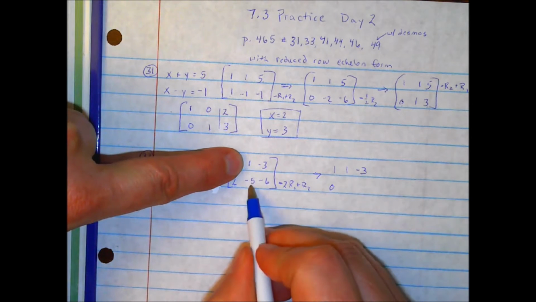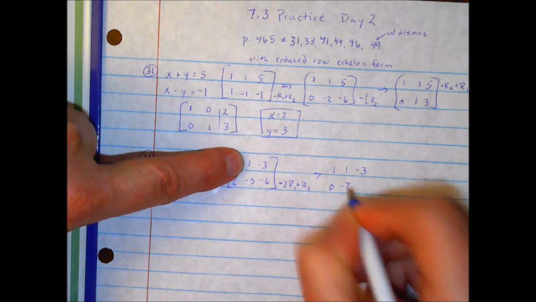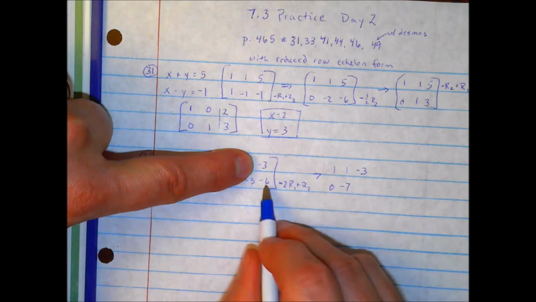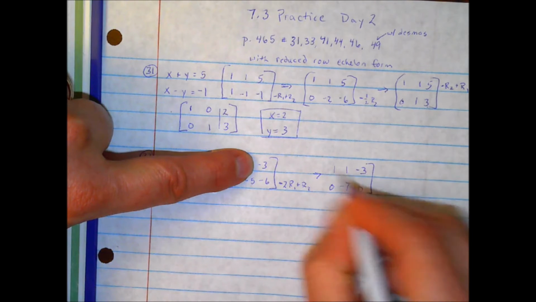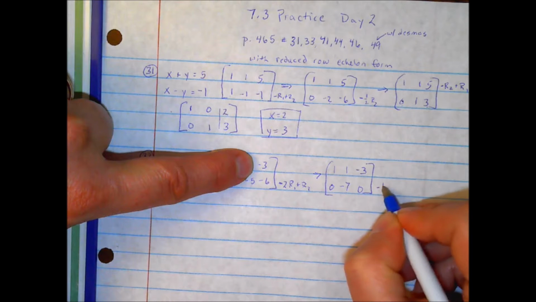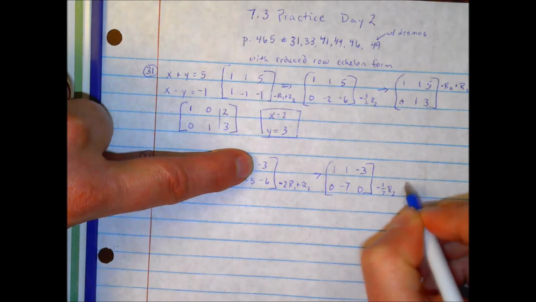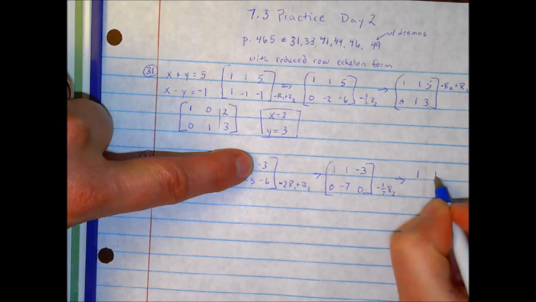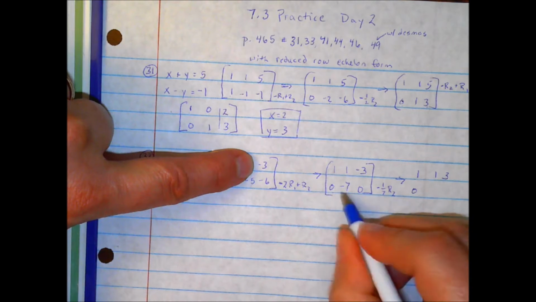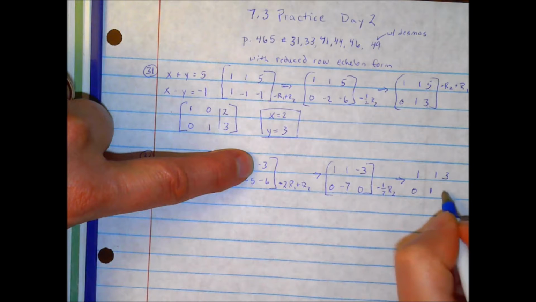Negative 2 plus negative 5 is negative 7. Negative 2 and 3 times negative 3 is 6, plus negative 6 is 0. I want this to be a 1, so I'm going to multiply it by negative 1/7. So times 0 is 0, times that is 1, times 0 is 0.